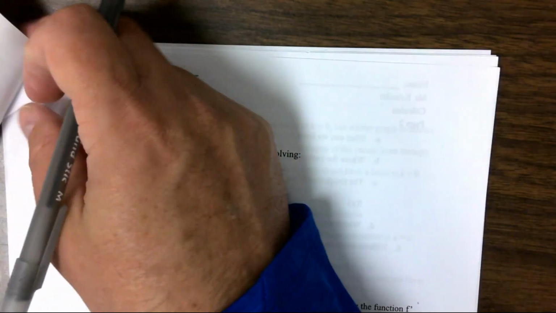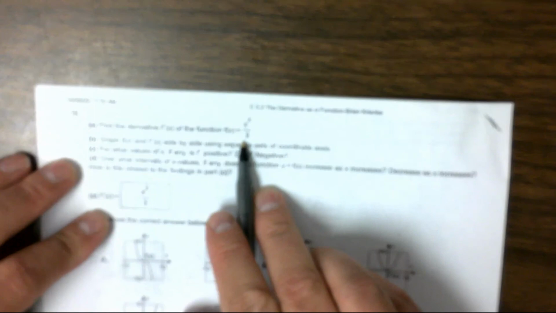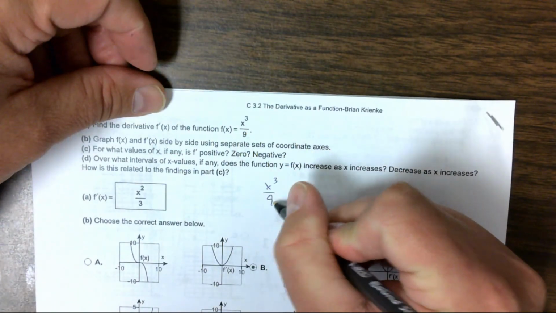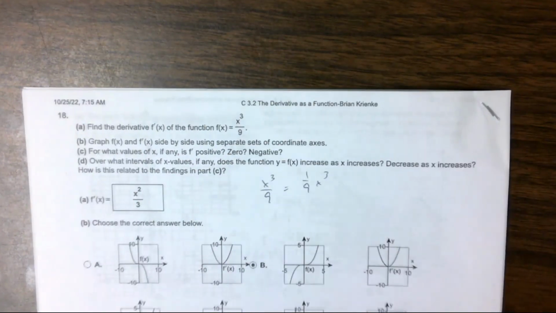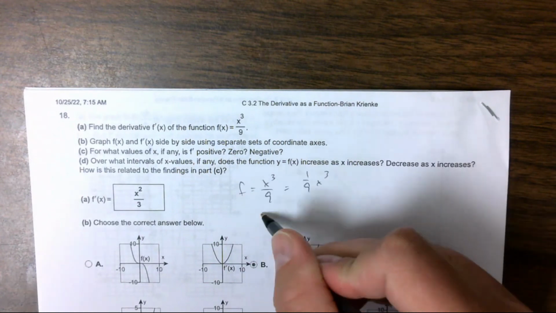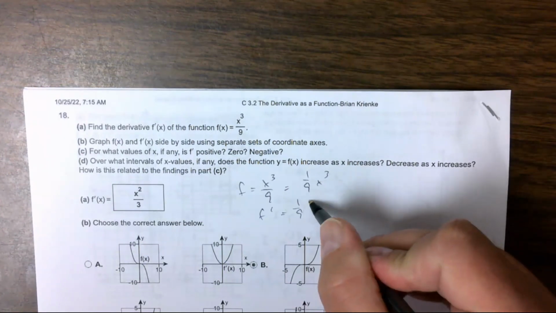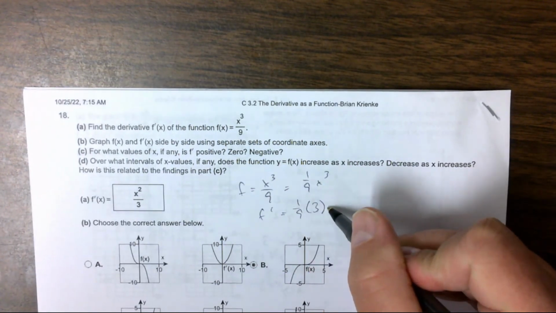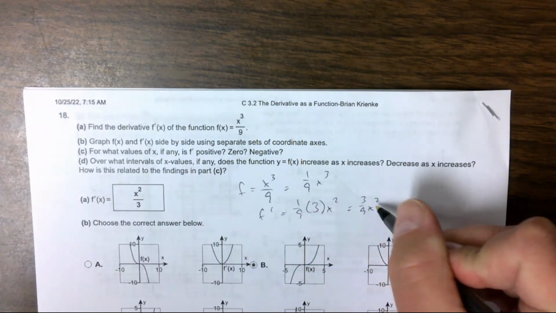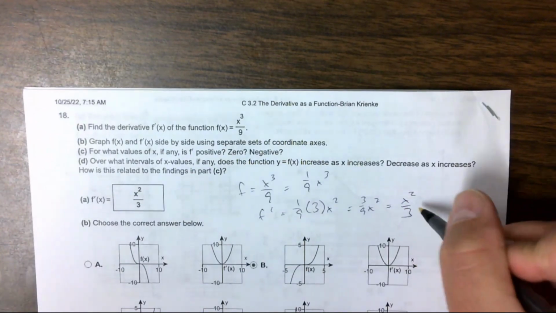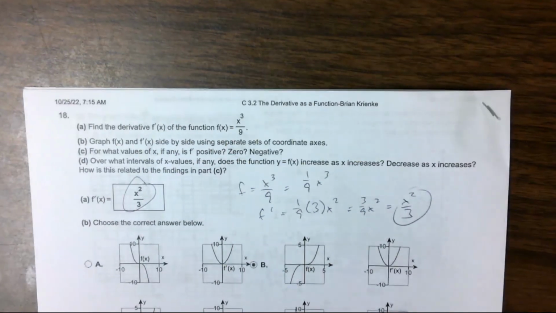Okay, and then our last one, we start with x cubed over 9. And I'm going to write that as 1/9 x cubed. That makes me feel better. That's my function. So then for my f prime, we bring the 3 in front, keep the 1/9, and lower this to x squared. So that'd be 3/9 x squared, which is the same as x squared over 3. And that's what we have here. Then they just want you to graph it.